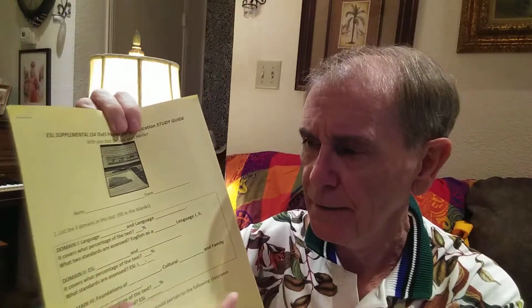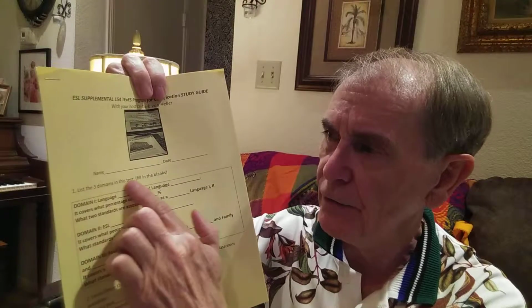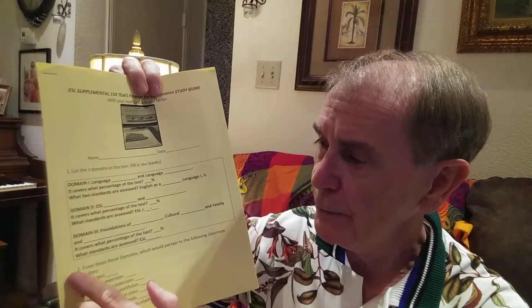And they'd simply turn to the page indicated. It's just to fill in the blank at the beginning, just to acquire attention, and it's fun, and we talk through this, and it's just a slight review. And then number 2, the first one is list the 3 domains. And number 2 is from these 3 domains, which would pertain to the following classroom activities. And so I came up with these myself.